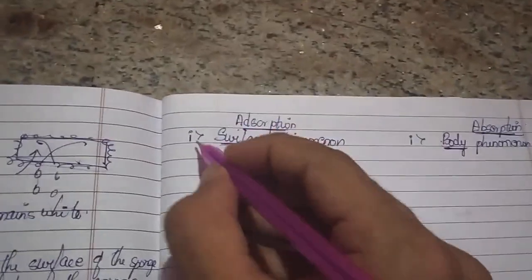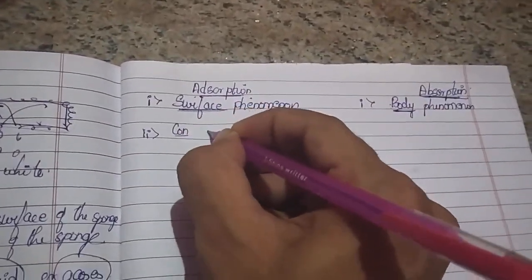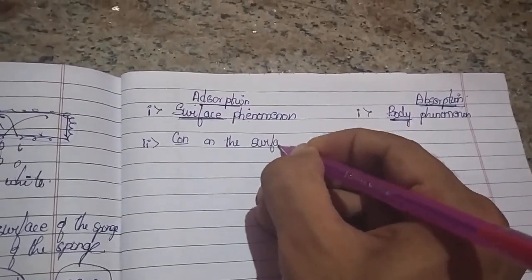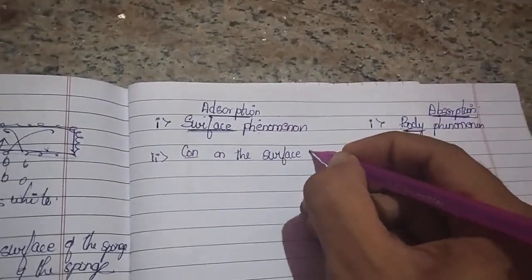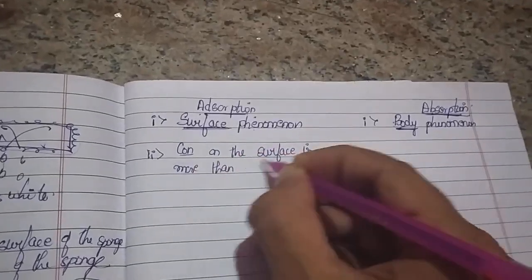Something else we can see, of course. What are those? Here the concentration on the surface is more. The concentration of your gas or liquid, that is your adsorbate, on the surface is more than in the body.